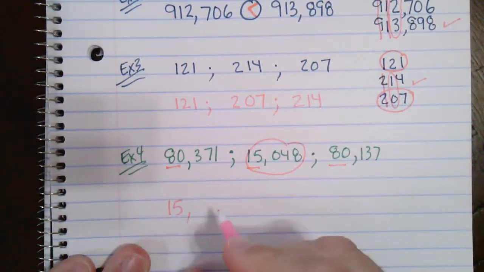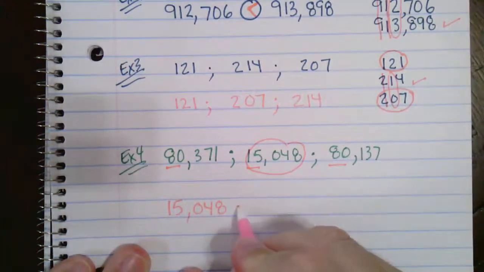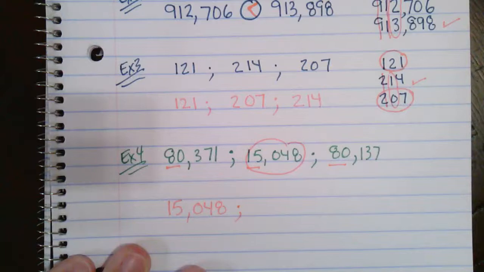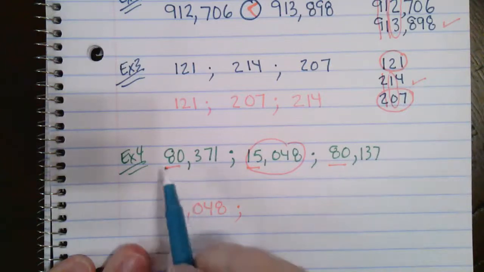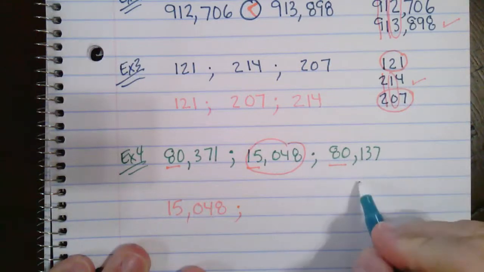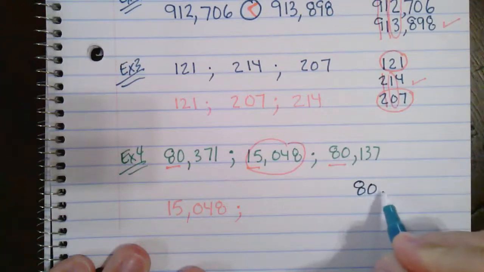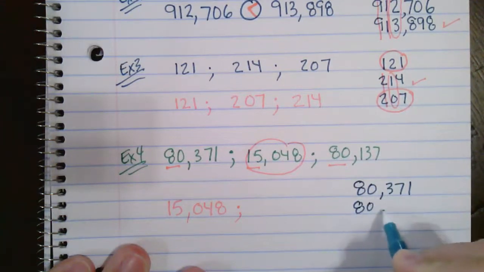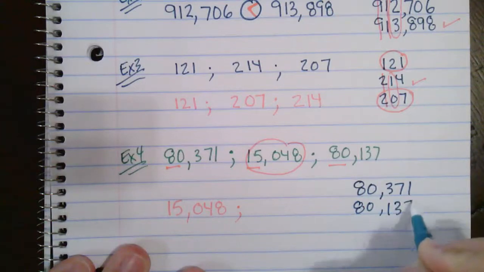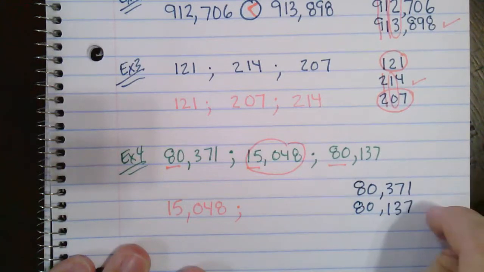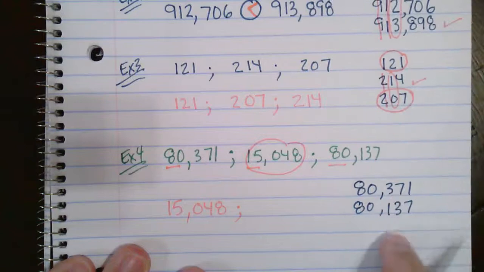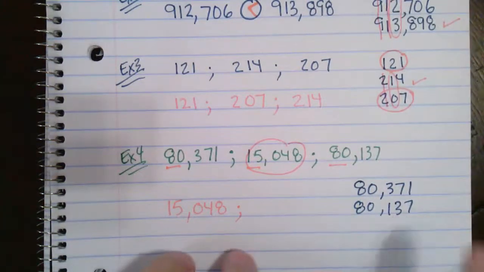I put my 15,048. Now, since that one stood right out, I just need to compare my last 2 numbers. I have 80,371, and I'm going to compare it to 80,137. The tricky part about this, they have the same digits, 371, 371 on both of those.